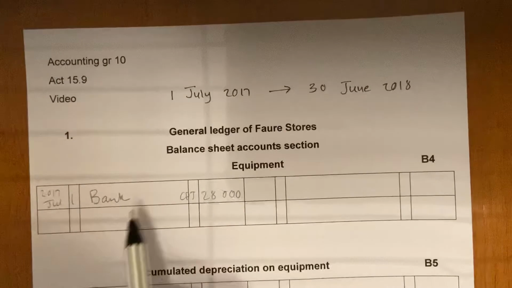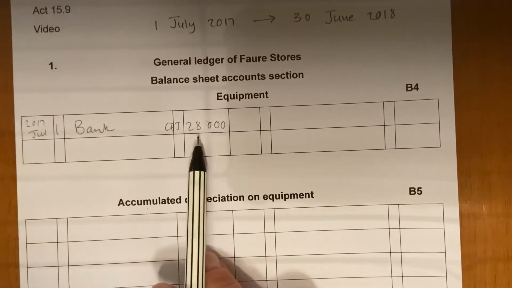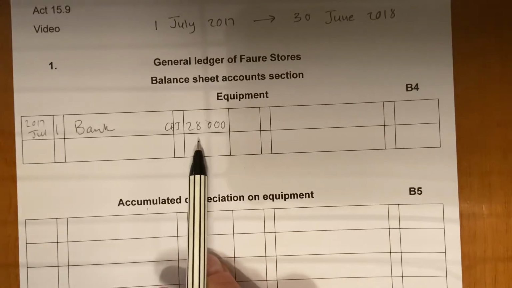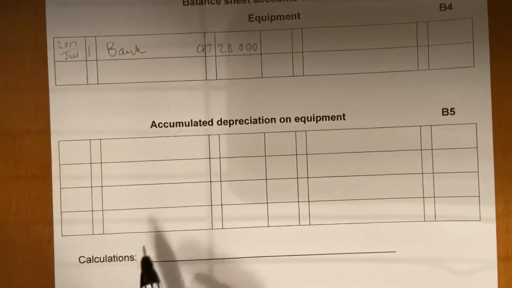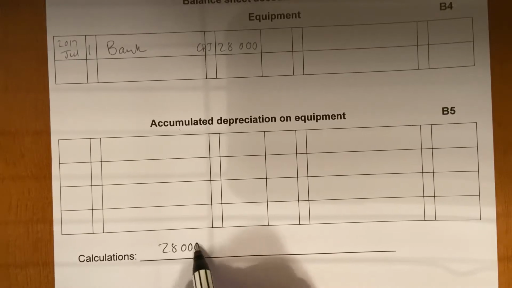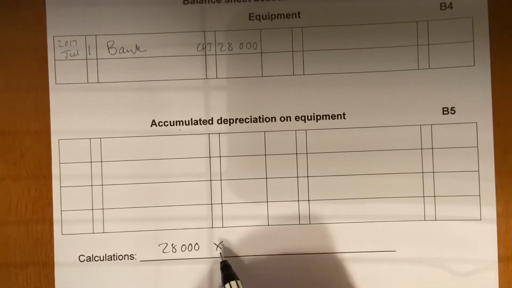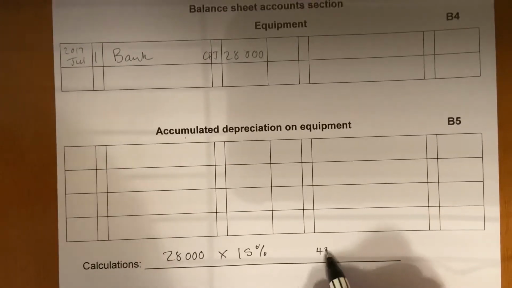Right, so at the end of the year, in other words on the 30th of June 2018, there was depreciation on the 28,000 Rand. It's on the diminished balance, but it was the first year, so there was nothing to subtract. So I just work on the 28,000 Rand, and it was at 15%, and that amount was 4,200 Rand.